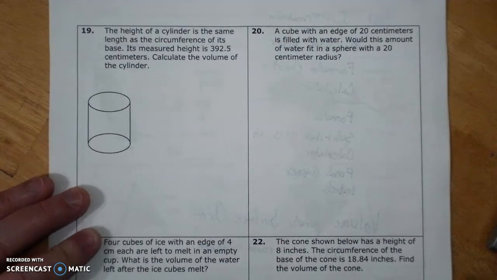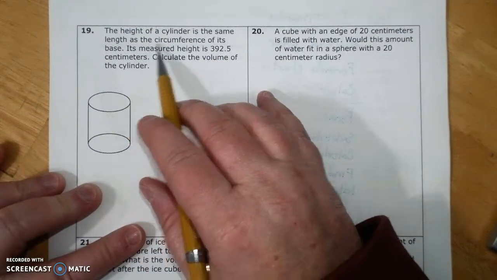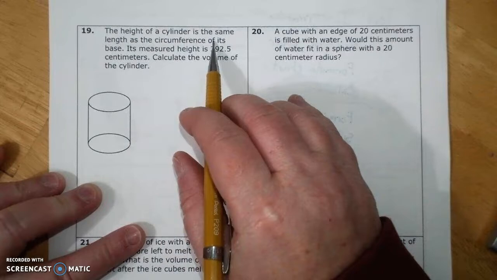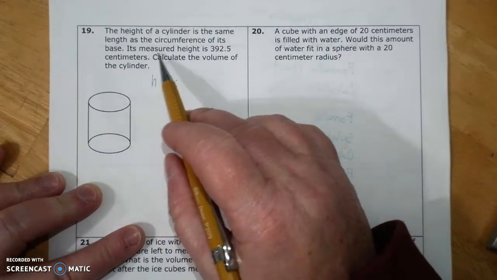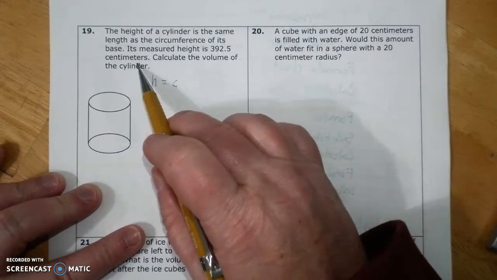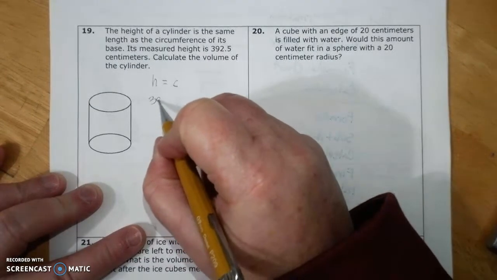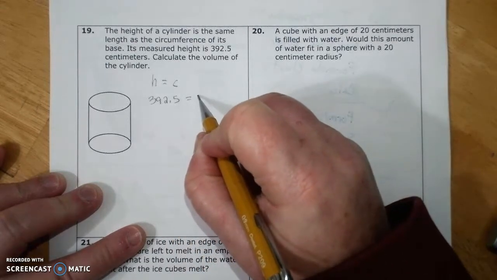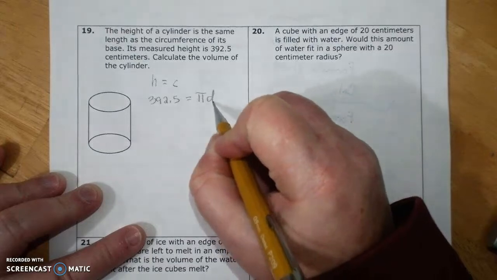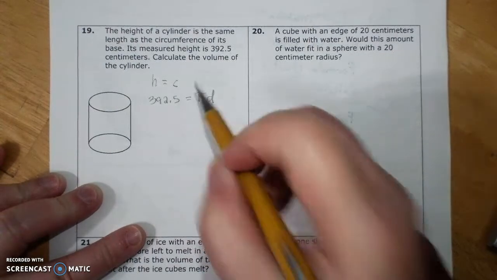Finishing up the review for your volume and surface area test. The height of a cylinder is the same length as the circumference of its base. So H equals C. Its measured height is 392.5 centimeters. So then we go 392.5 equals pi d, because I changed the circumference to pi d.